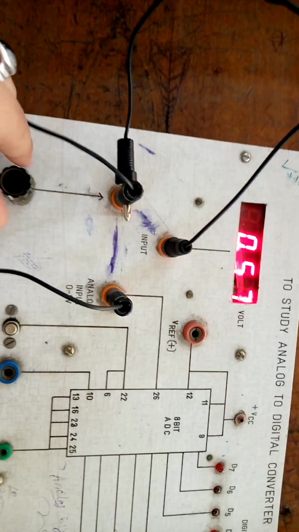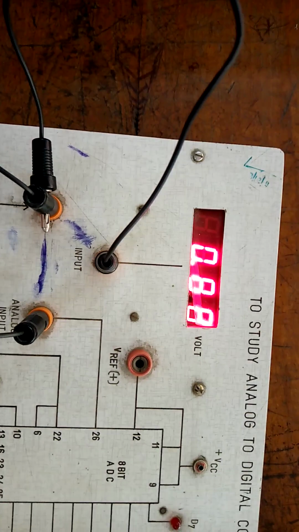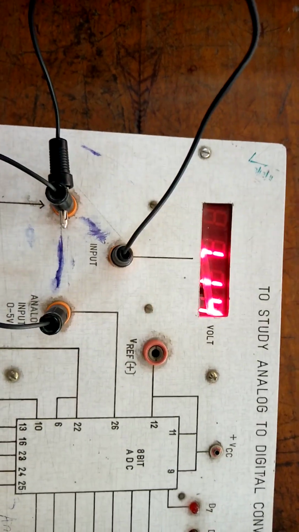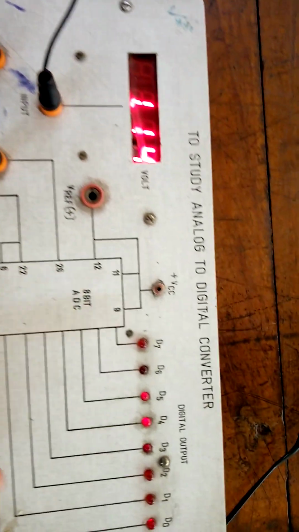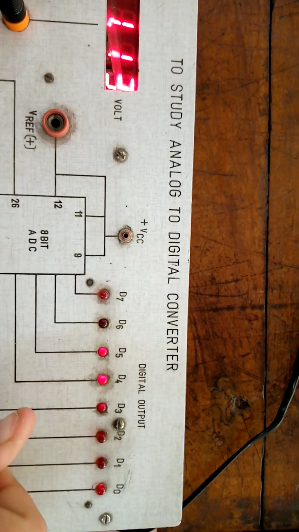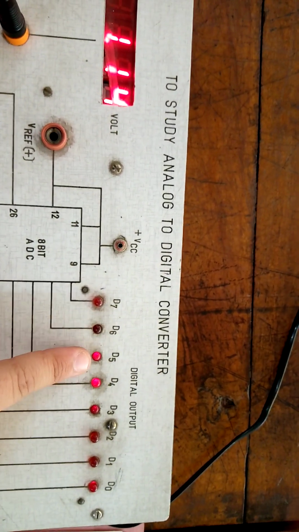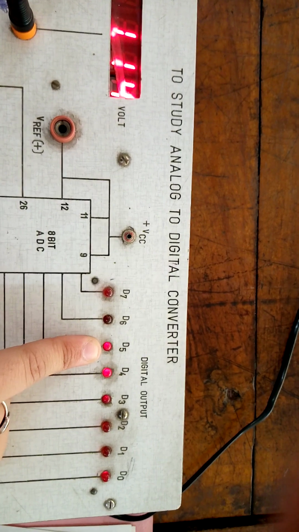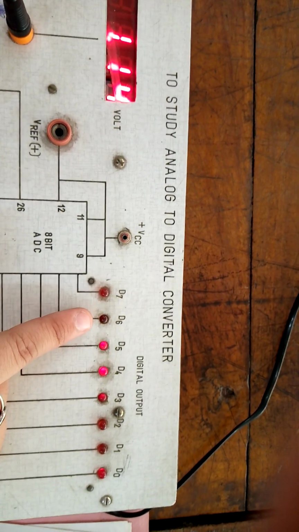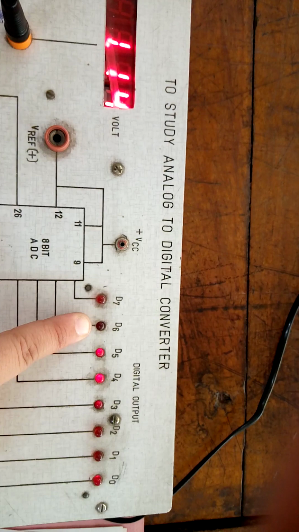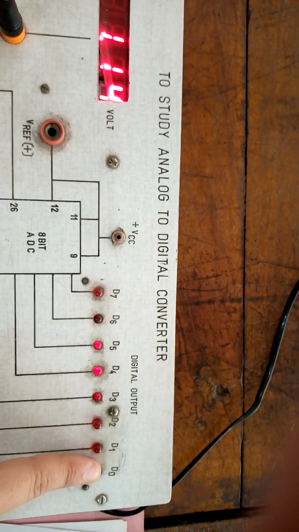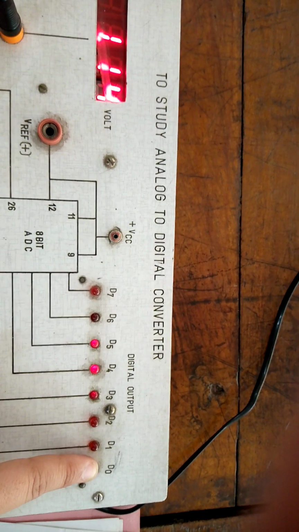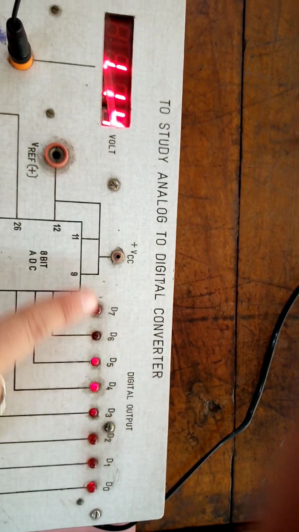Now again increasing it to 1. It is approximately 1. After increasing it to 1, we need to again press the start button twice, and now see the glowing LEDs. Make sure the LEDs which are glowing, you must write 1 at that place, and LEDs which are not glowing, you must write 0 at that place. The order in the tabular form must be written in the same way as given on the apparatus, that is, you must start from D0 to D7.